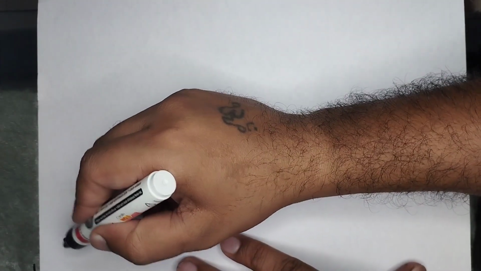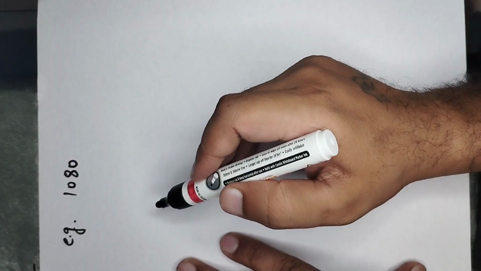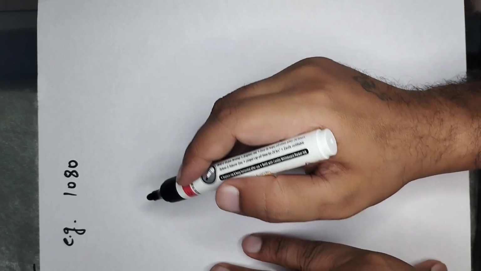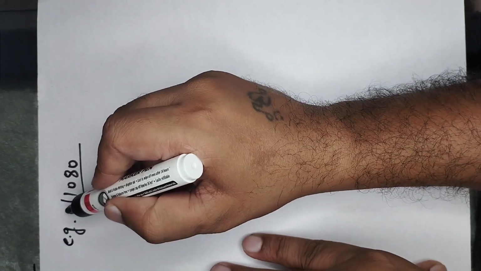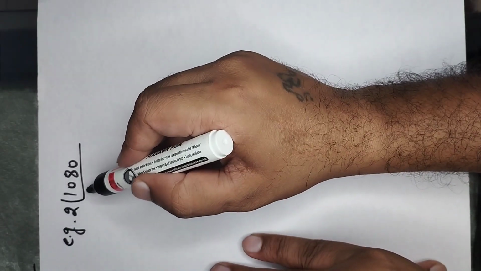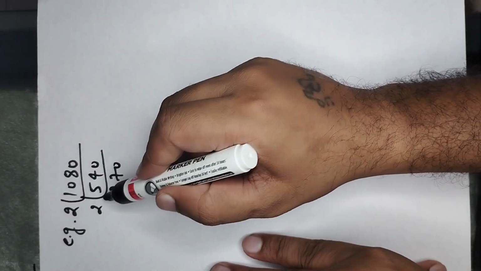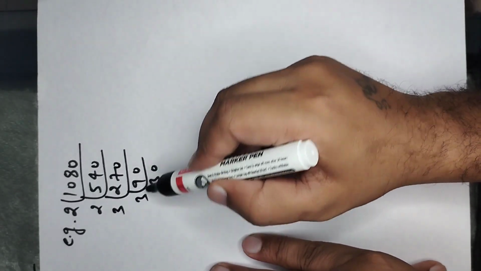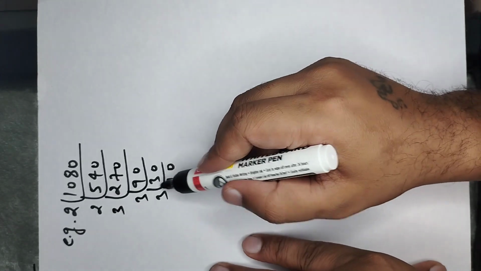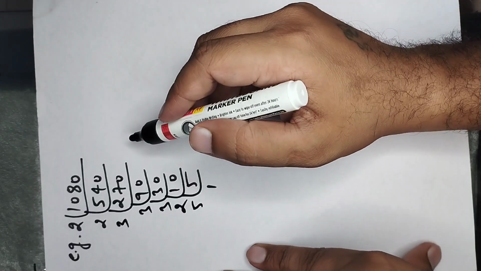Let us take one more example in this. Let us take another example. The question is, we have to find the number of factors in this number 1080. Now how can we find the factors? Again, you just have to factorize it with the smallest numbers possible. Like I can say 2 times 540, then this is 270, then this is 135, this is 45, this is 15, then this is 5, and then this is 1.